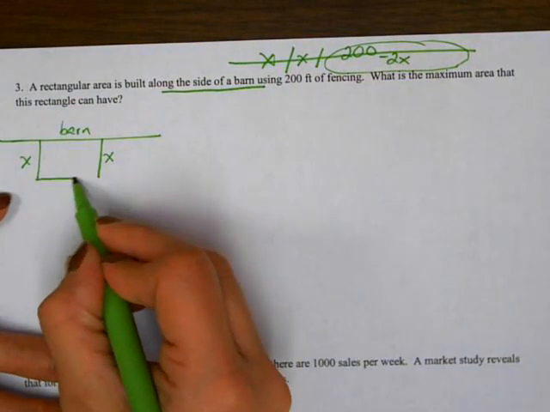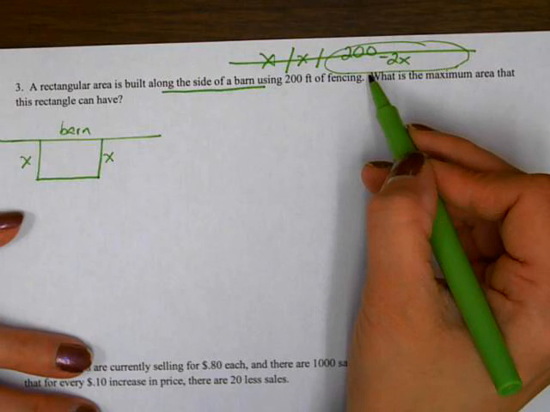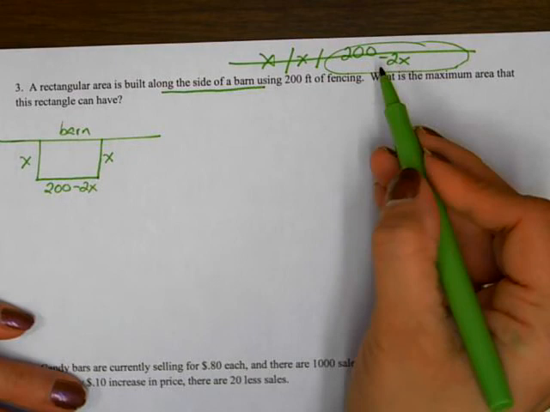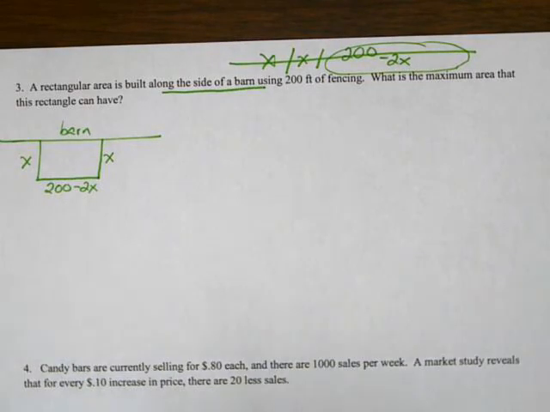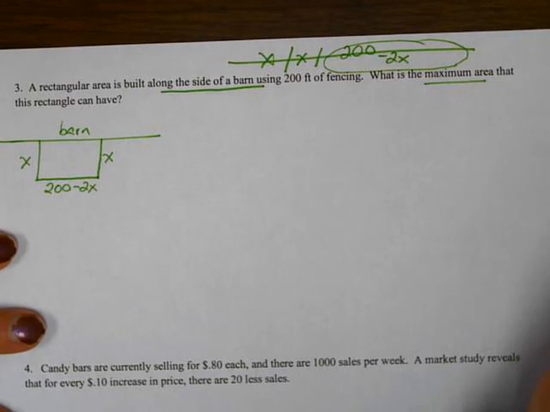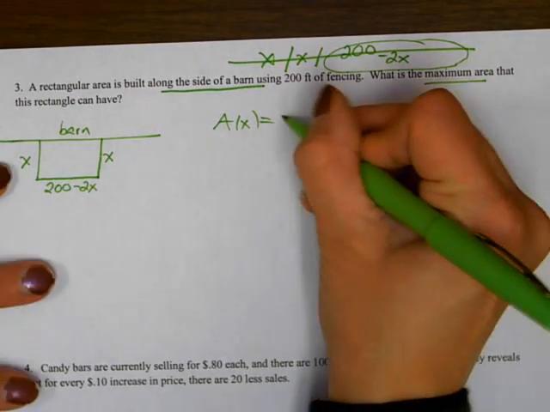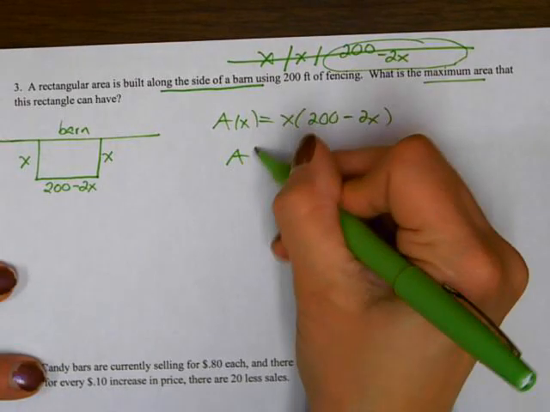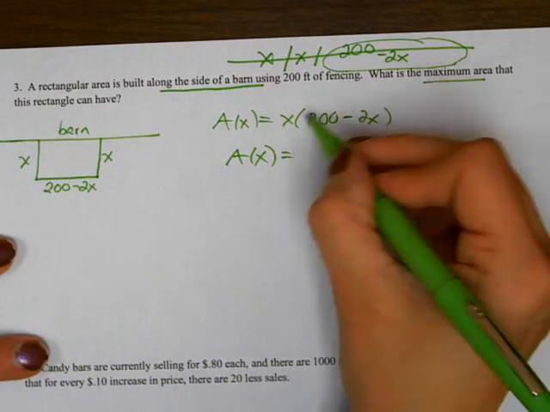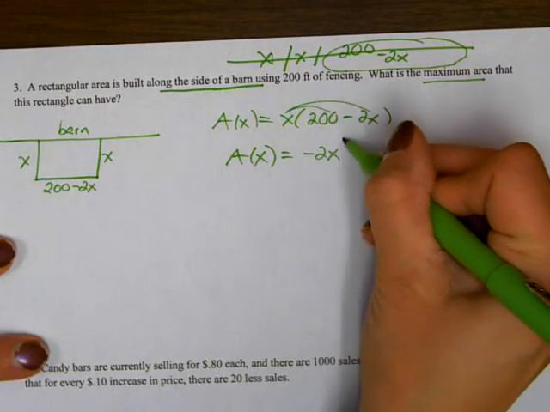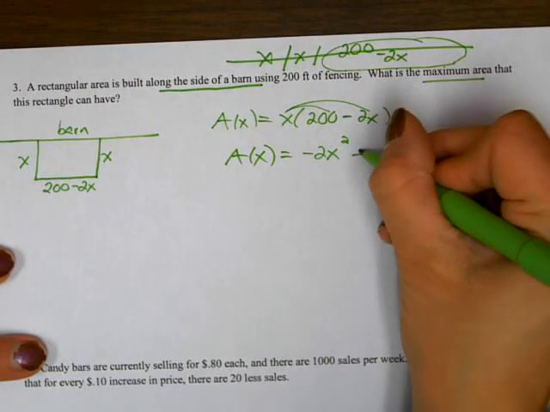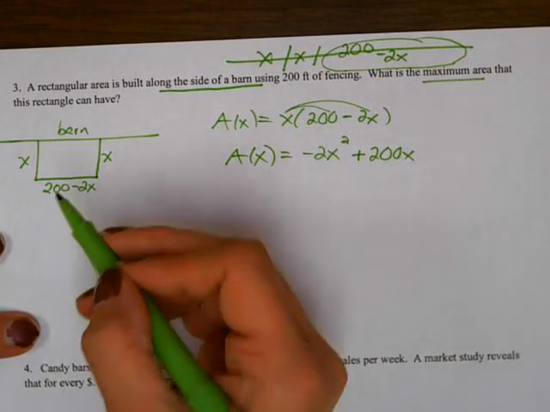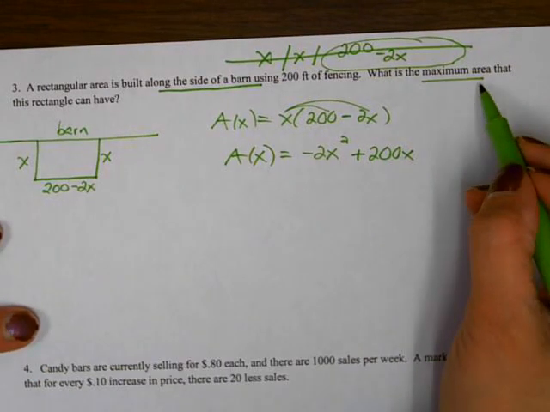What if I had to build 4 sides? I would divide this in half and use half for the top and half for the bottom. But since this only has 3 sides, I get to use all of it for the bottom. Okay. I need to write an area equation. So A of X equals base times height. And I'm going to go ahead and distribute that out because you need your ABC. So I'm going to write negative 2x squared in descending order plus 200x. Okay. So I'm taking a look here. What is the maximum area?